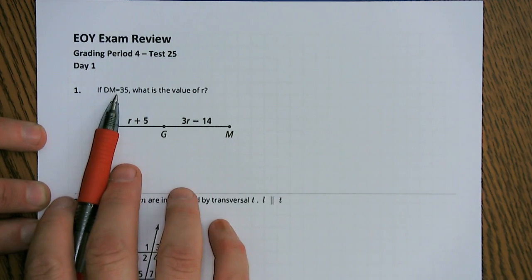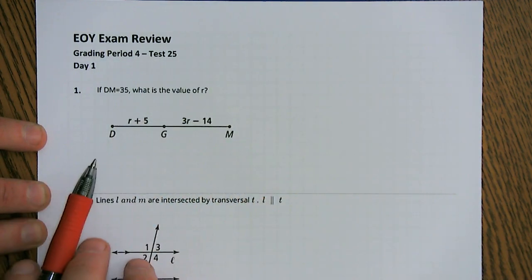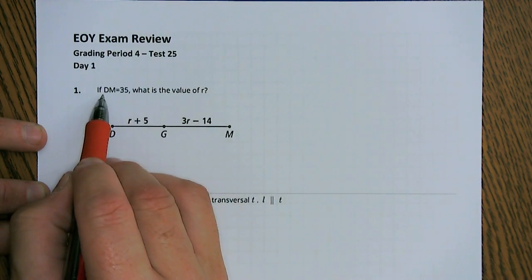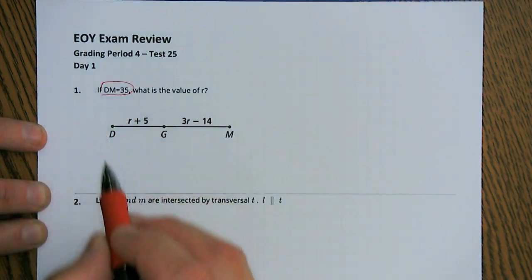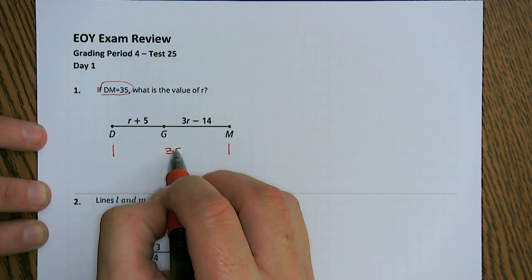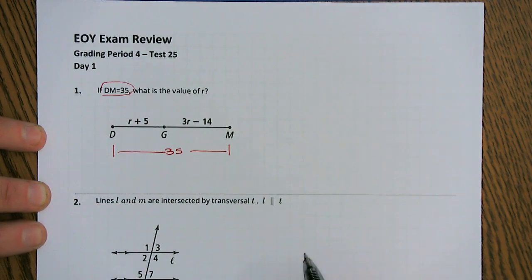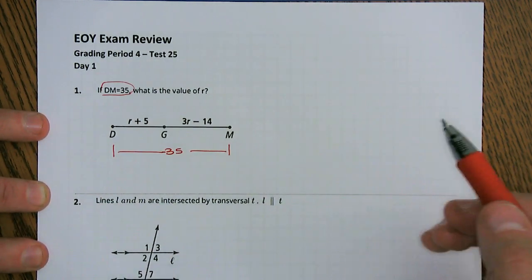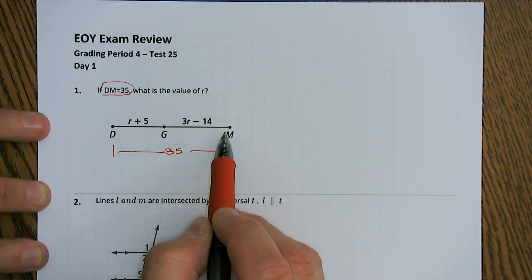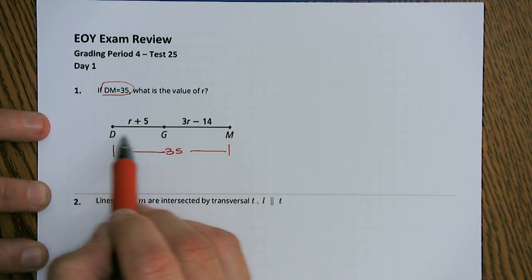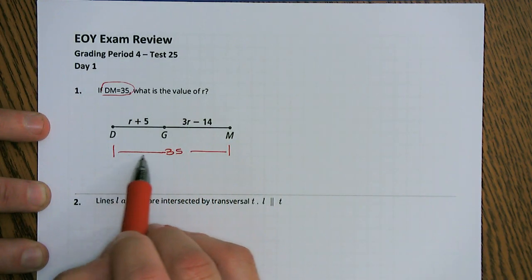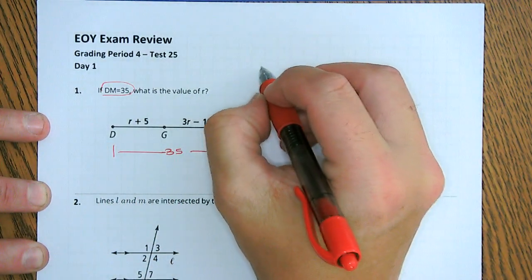If DM equals 35, what is the value of R? So we're given this diagram here, and they tell us that DM is 35. So that's this distance from D to M is 35, okay? Now, a long time ago, we learned the segment addition postulate: we could take this segment DG, add segment GM, and get the entire segment DM, right?